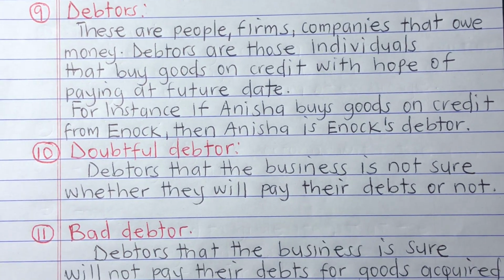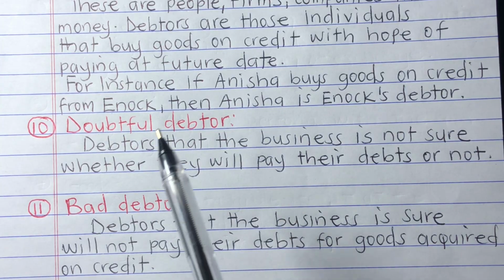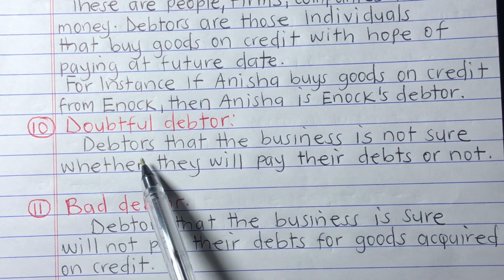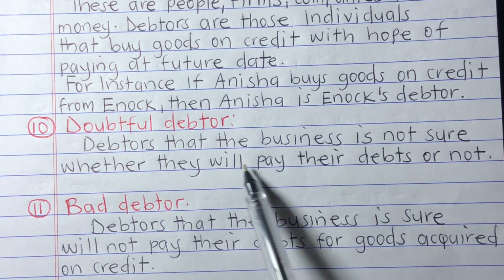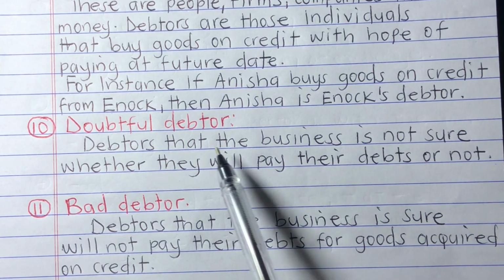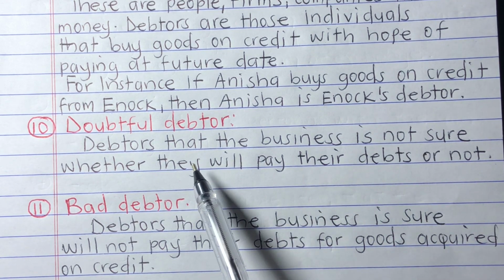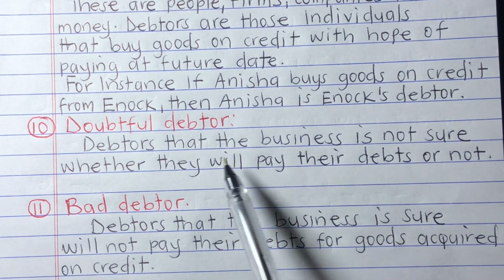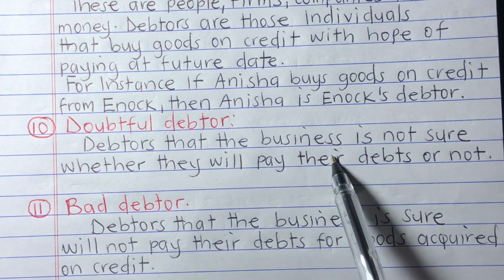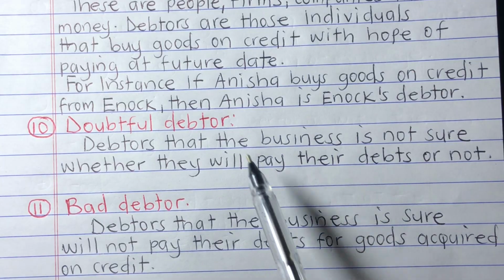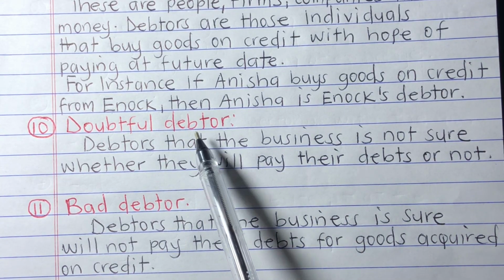Then we have types of debtors. We have what we call a doubtful debtor. A doubtful debtor is that person or debtors that the business is not sure whether they will pay their debts or not. If your friend takes goods on credit, and you very well know that he's not good at paying, that person becomes a doubtful debtor. You're not sure whether he will pay your money for the goods he took on credit or not. So he becomes a doubtful debtor. That is a type of a debtor.